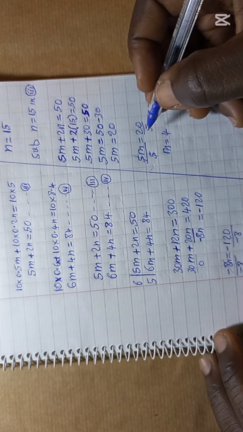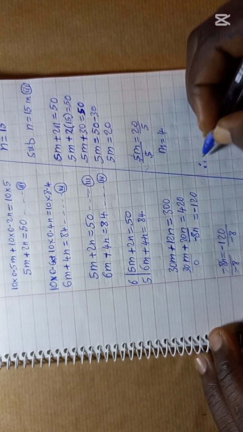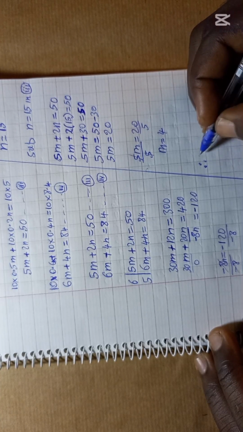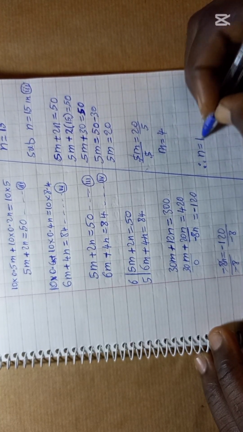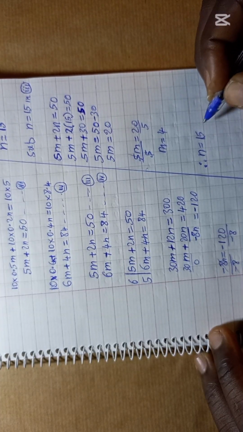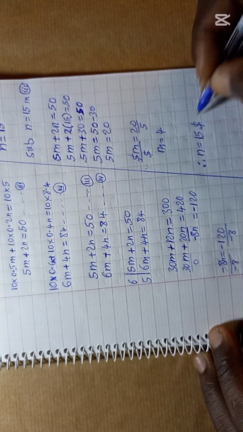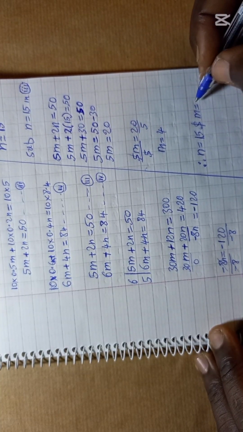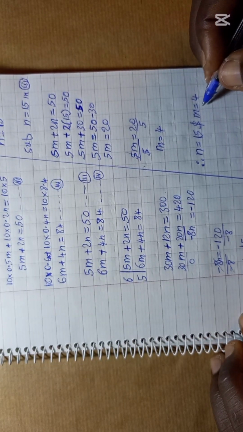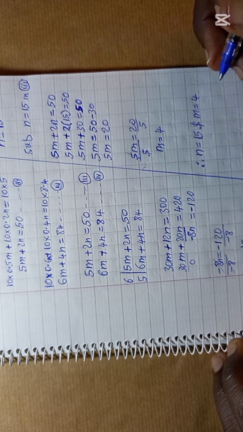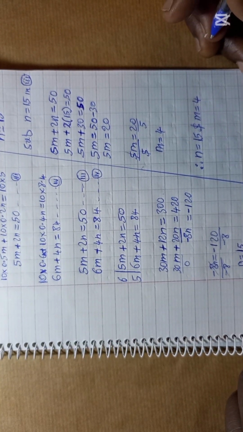So in this equation we have that n is equal to 15, and m is equal to 4. So these are the two answers to this number 3. So we have come to the end of the video.